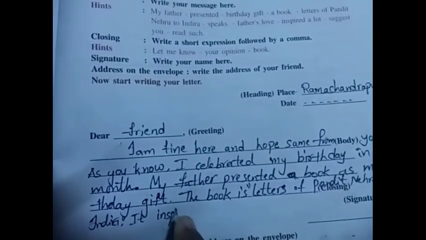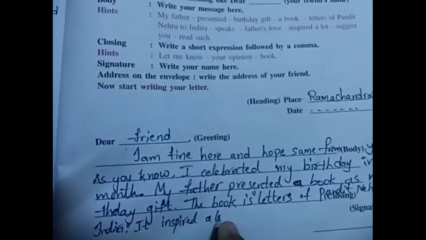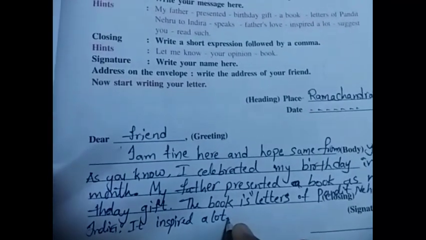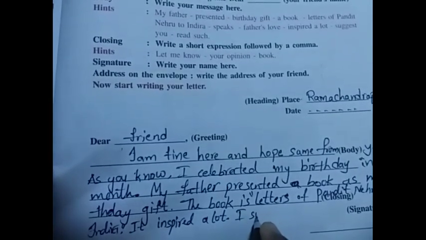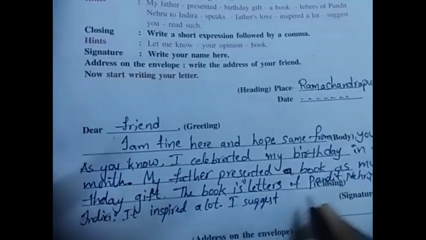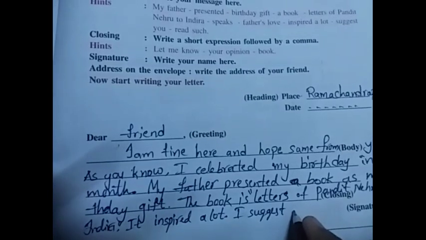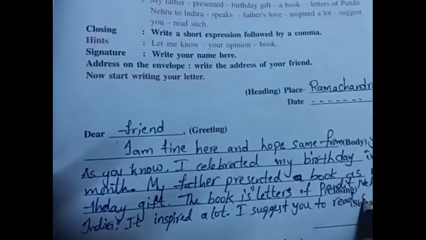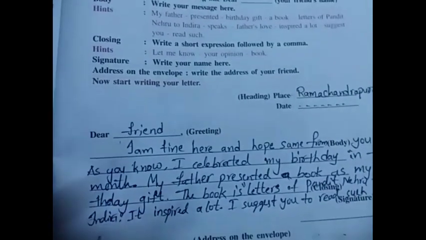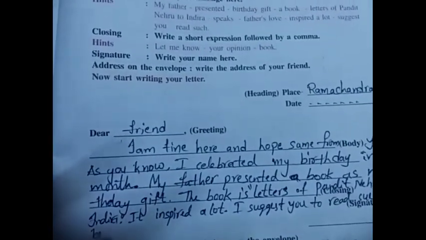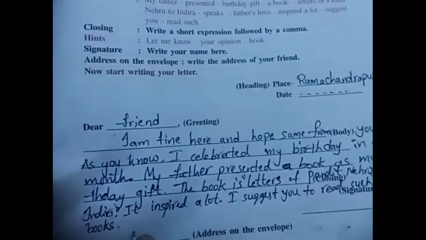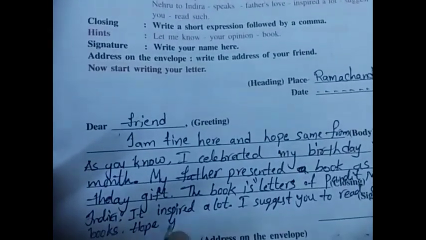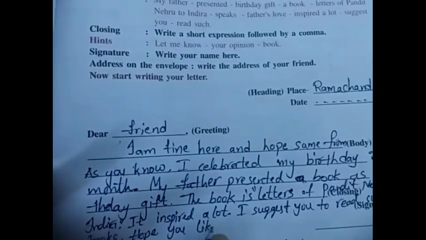It inspired me a lot. I suggest you read such books. Hope you like it.